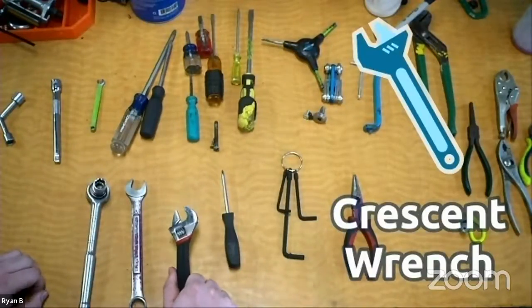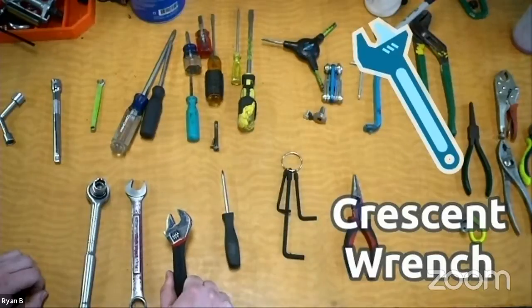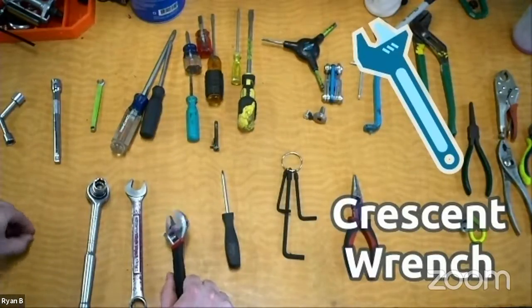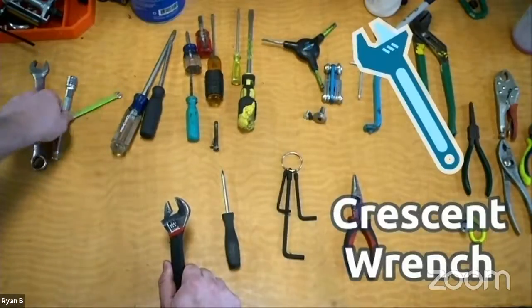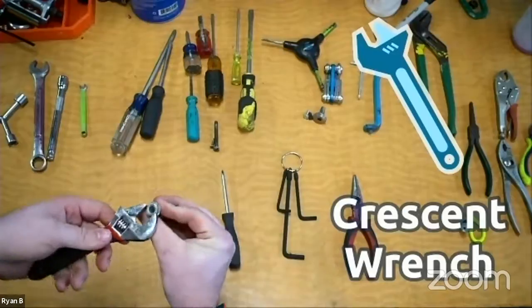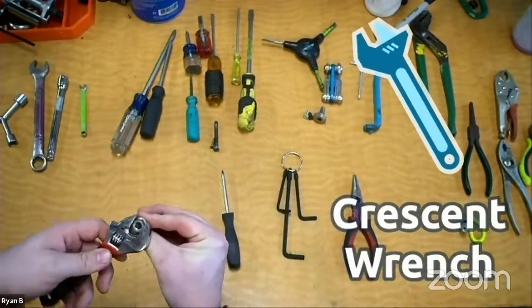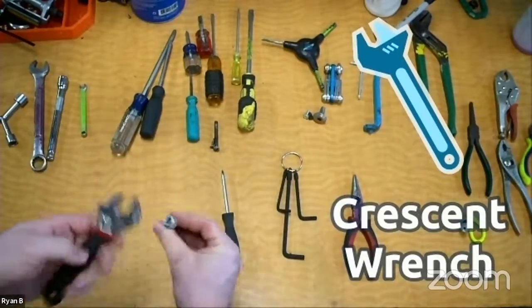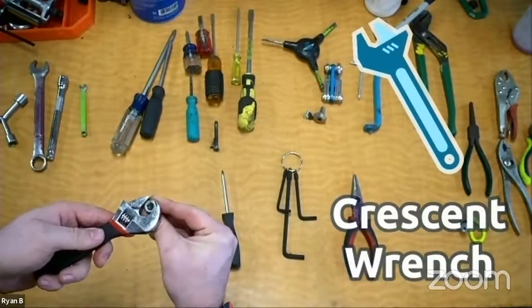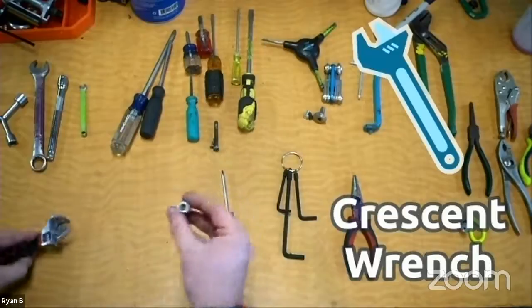The headset that we went over a couple weeks ago, about adjusting the bearings on a bike, they'll need a wrench like this one. But yeah, let's go ahead and move these out of the way. Not too much exciting about wrenches. Basically, you hold on to the flat edges of the nut or the bolt, and then you turn it.